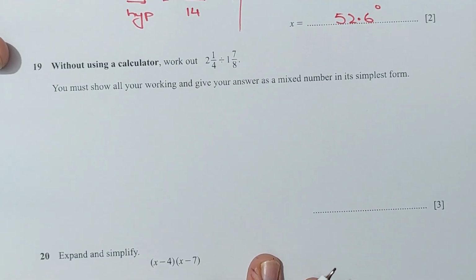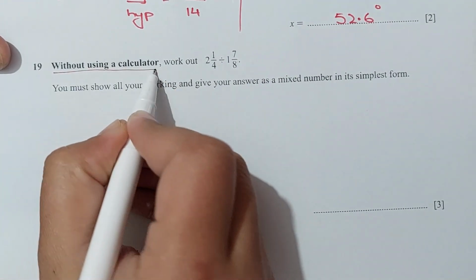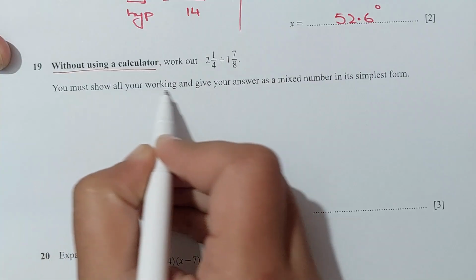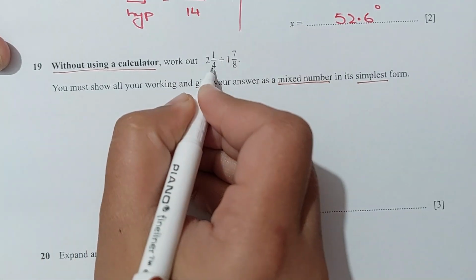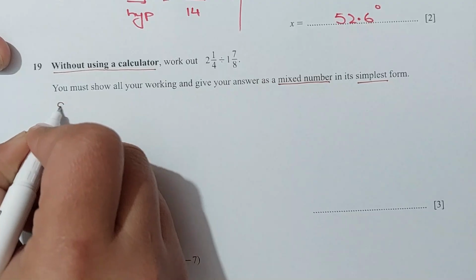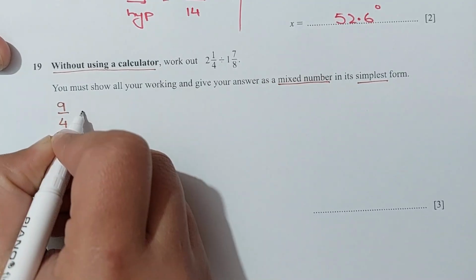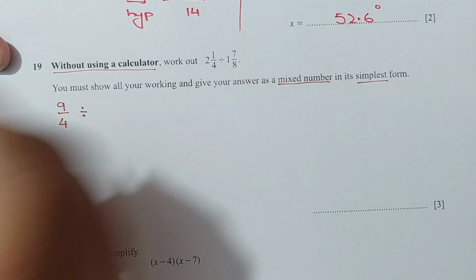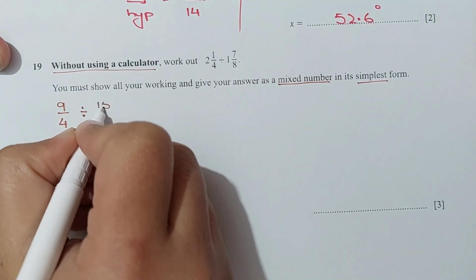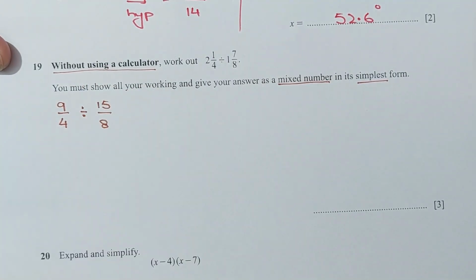Question number 19. Without using a calculator, it is not allowed. In this question, work out. You must show your working and give your answer as a mixed number in its simplest form. 4 times 2 is 8. 8 plus 1 is 9 over 4. Divides. 8 times 1 is 8. Plus 7 is 15 over 8.